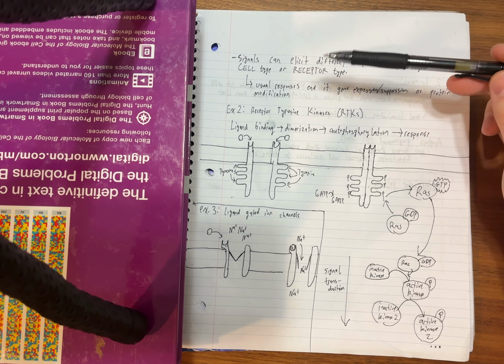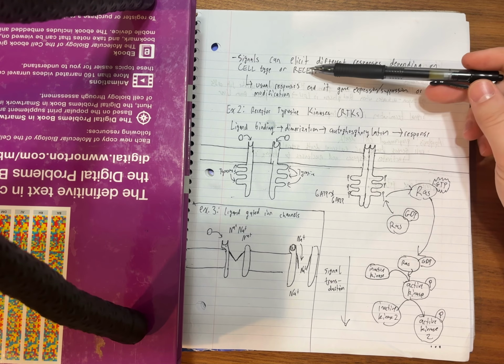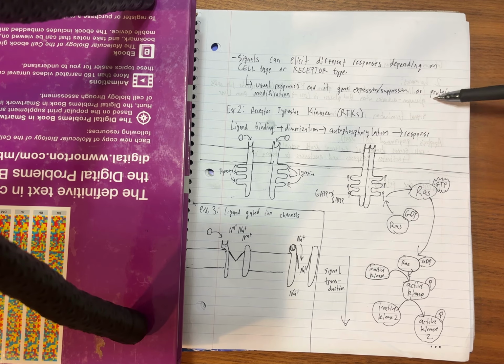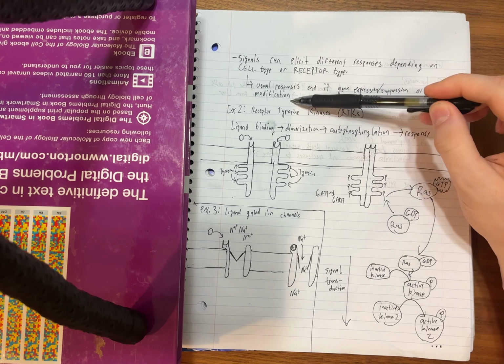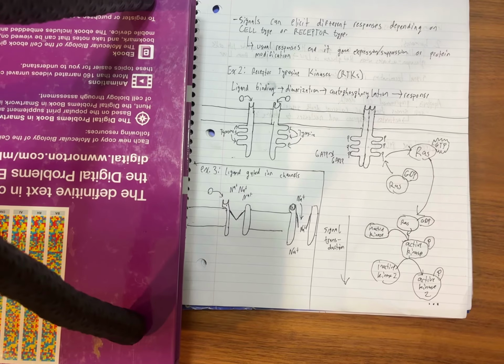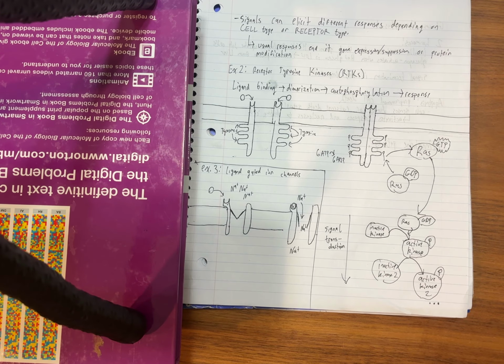Most all responses that you get in any signal are either going to be a change in gene expression or a protein modification. All right, so that's just sort of a side note. Next, we're going to get into receptor tyrosine kinases, or RTKs. These ones are much easier, hopefully.